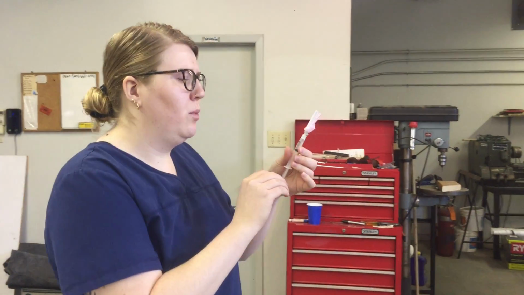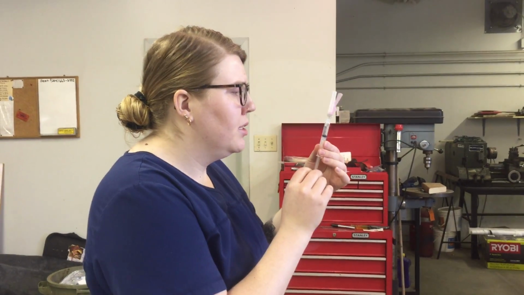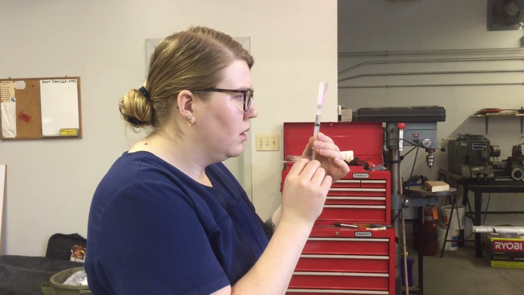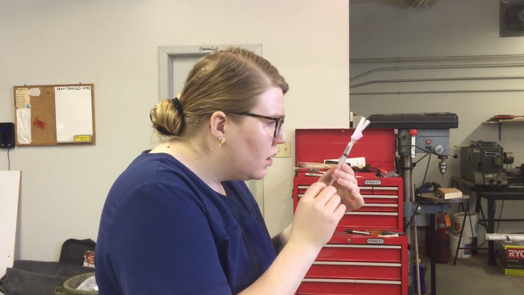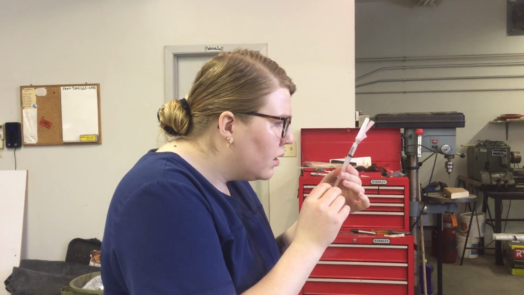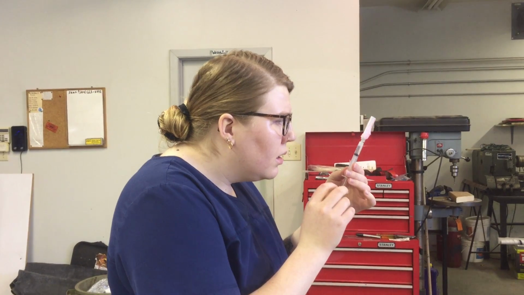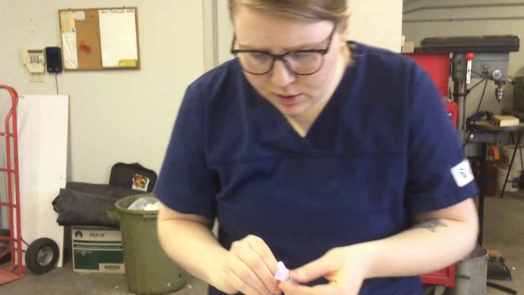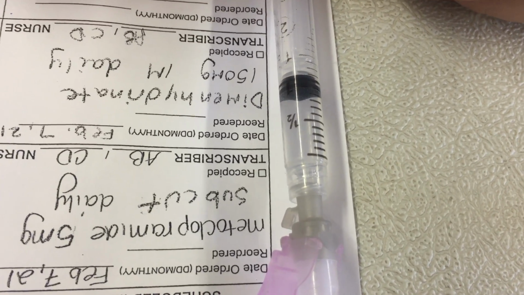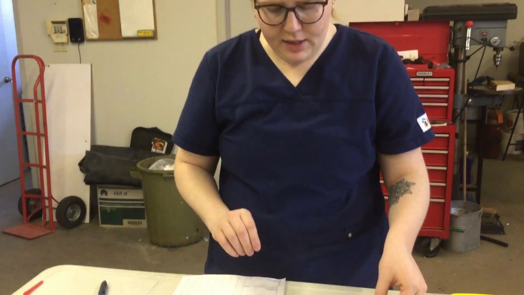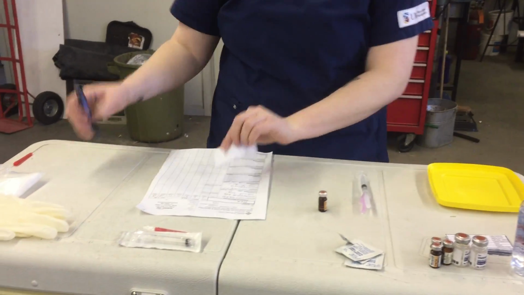So I'm going to be doing this over med waste, but at this point, I'm going to be calibrating to the right dose here. So once I've gotten the right dose and making sure that there's no bubbles, I'm just going to put this down so that you can see the right amount here. Good.